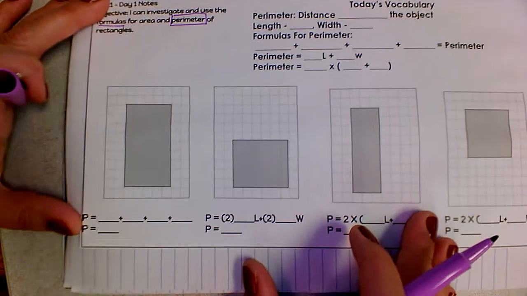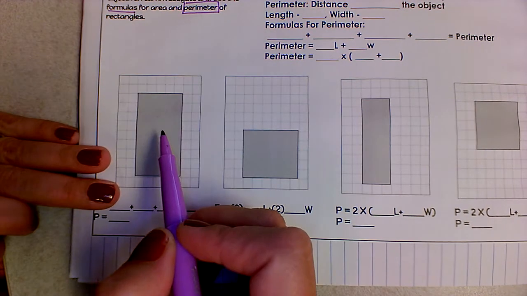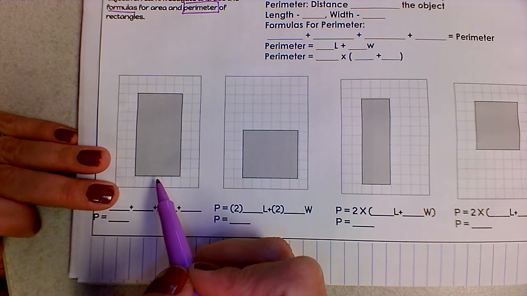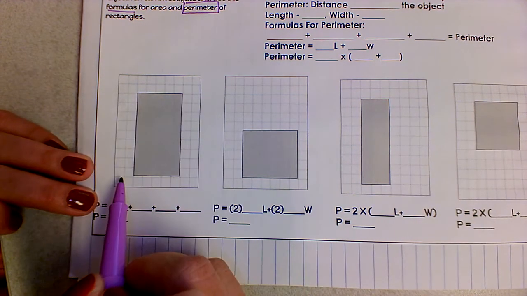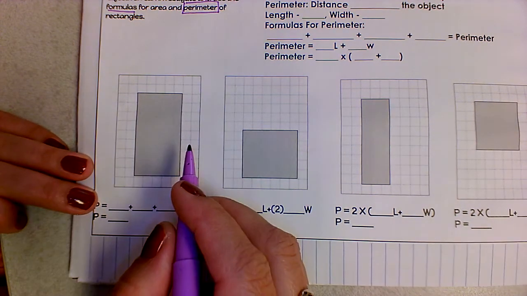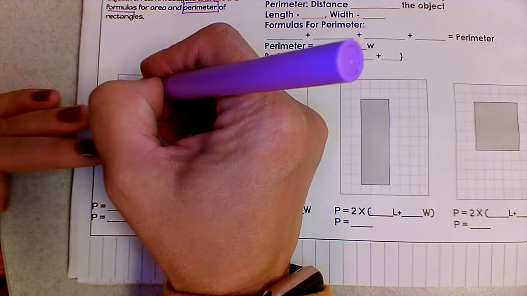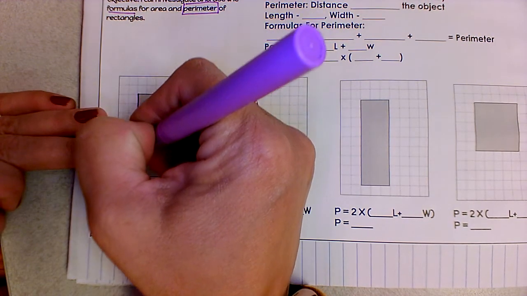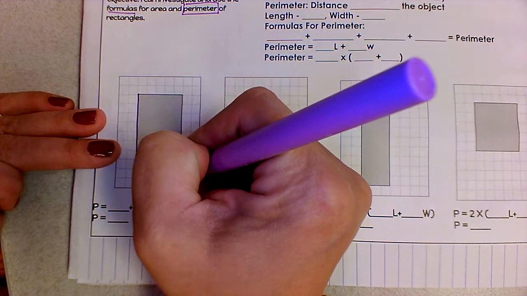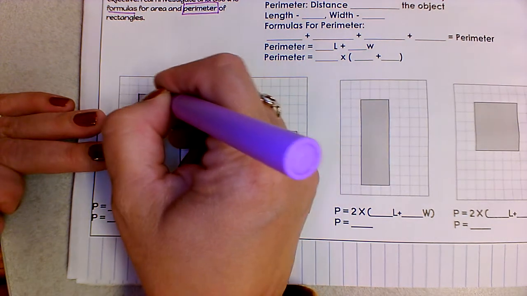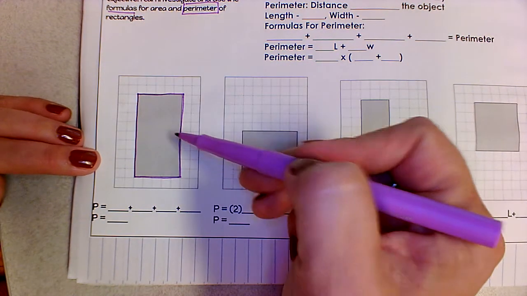So what we're going to do is come down here to our first box. In this first rectangle, please notice it has grid lines behind it. We're going to trace just the outside. So I want you to trace just the outside of this rectangle with me. I got 1, 2, 3, 4 sides to this rectangle.